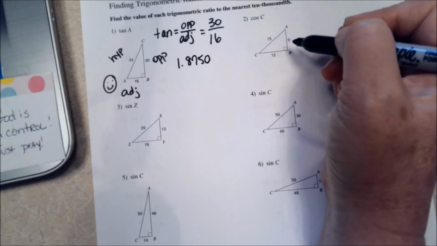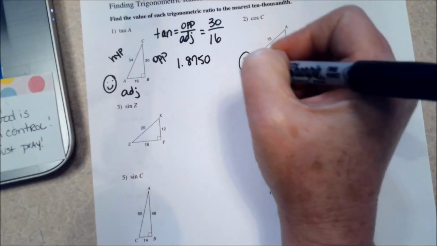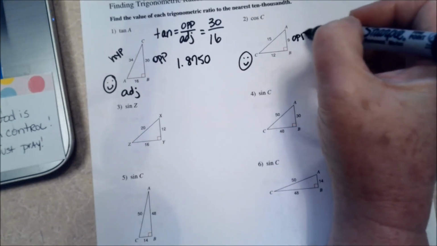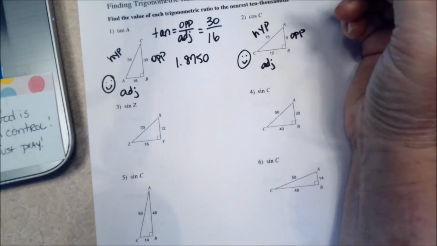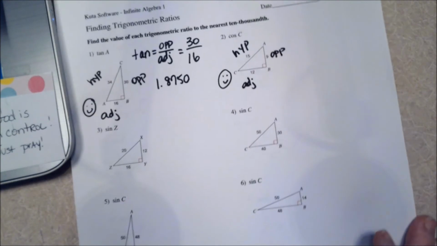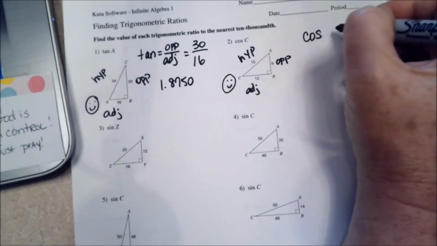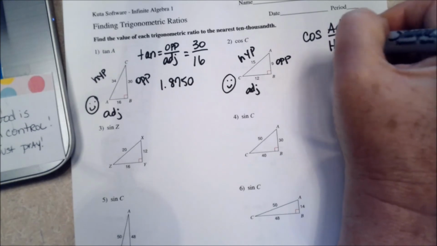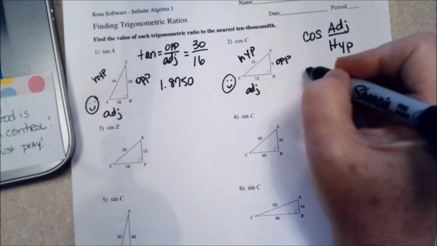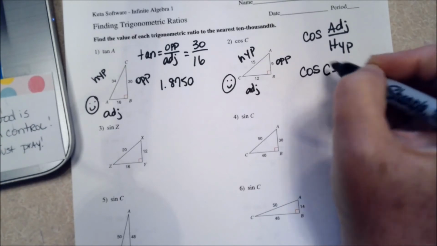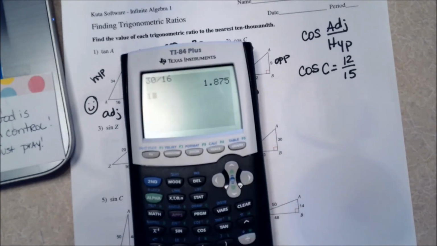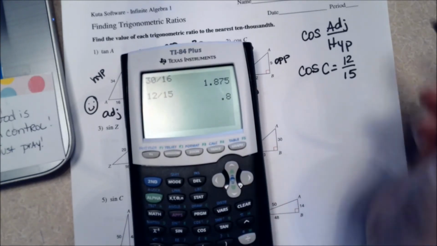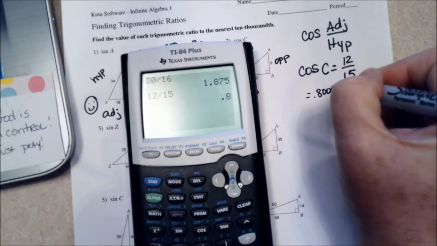Number 2 asks you for the cosine from angle C. So I'm going to put smiley here. This is my opposite side. This is my adjacent side. That's my hypotenuse. Cosine deals with adjacent over hypotenuse. So the cosine of C is 12 over 15. Now you could reduce that, but they want me to give it in decimal form, 0.8. Fill in with zeros because they want it to the 4th decimal place.